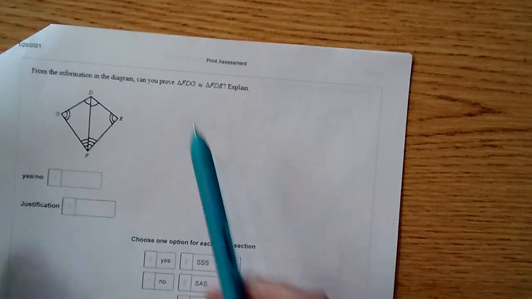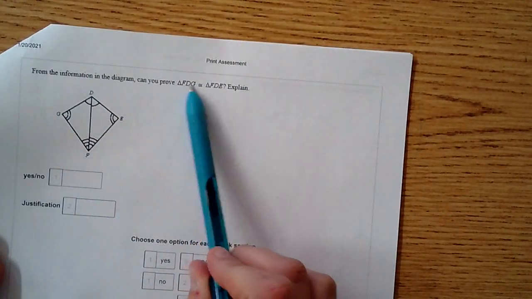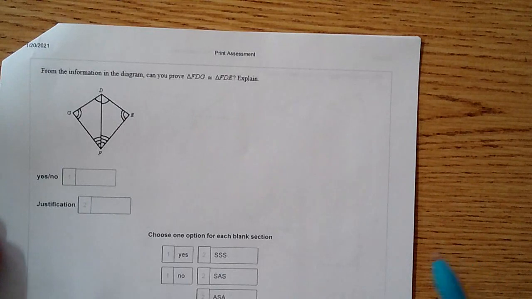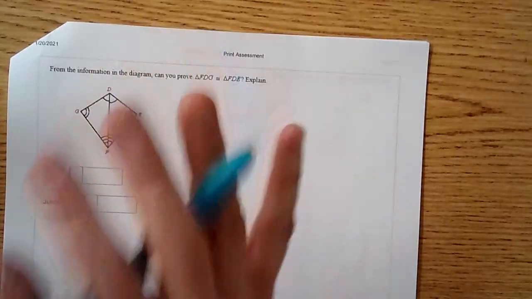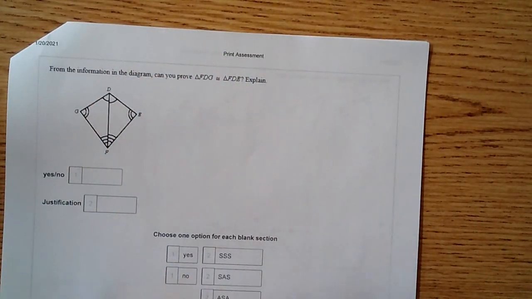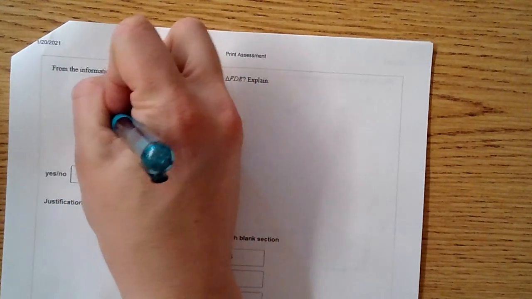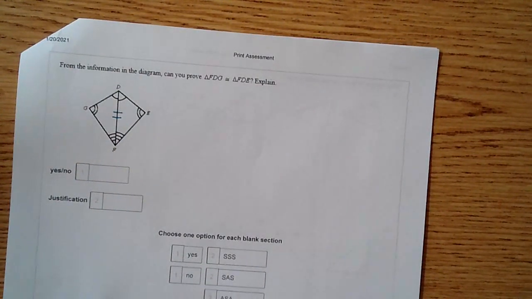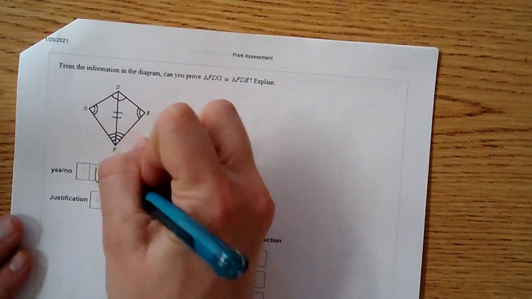From the information, can you prove that triangle FDG is congruent to FDE? Well, as is, this is angle. So you might try and say no at first, but remember we have to add in any information that we can see. We know that DF is congruent to DF. So yes, they are congruent.